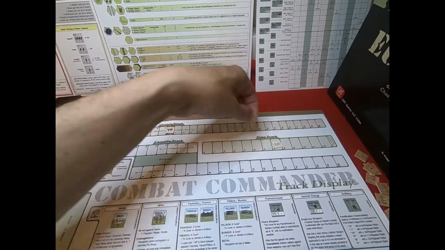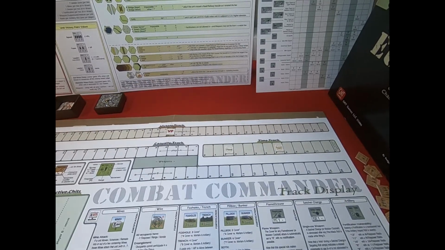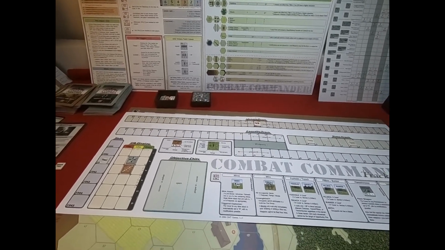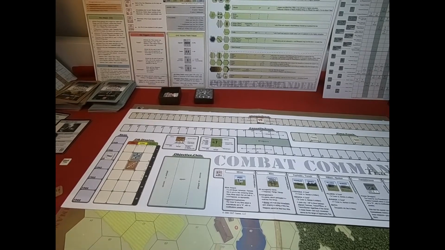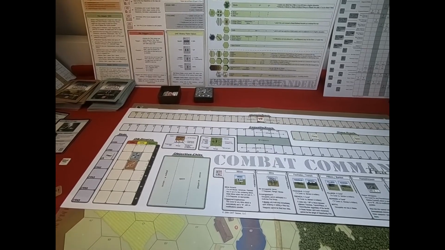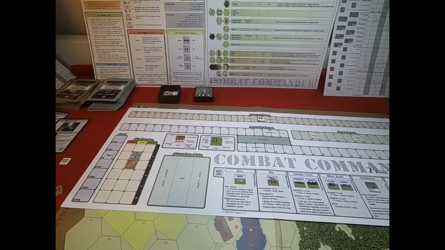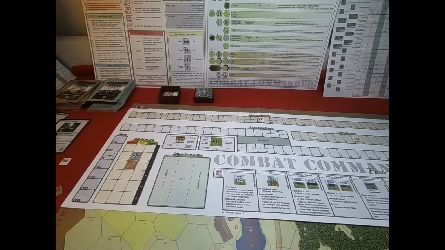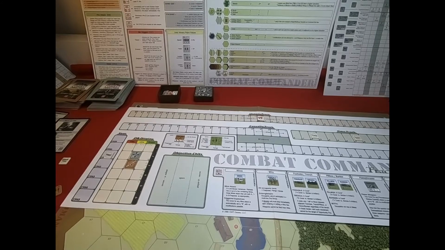their struggle. Well, guys, why do I love Combat Commander? Actually, it represents the chaos. We can criticize it, because it's a card-driven game. But actually, I think that it represents in a successful way the chaos that we can find on the battlefield.